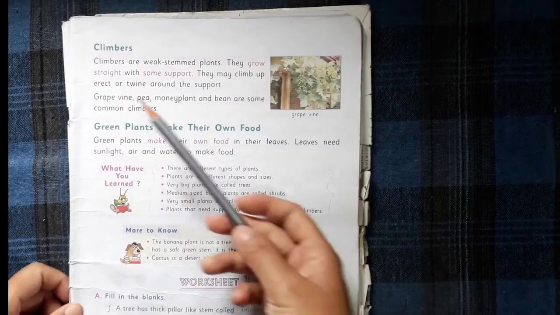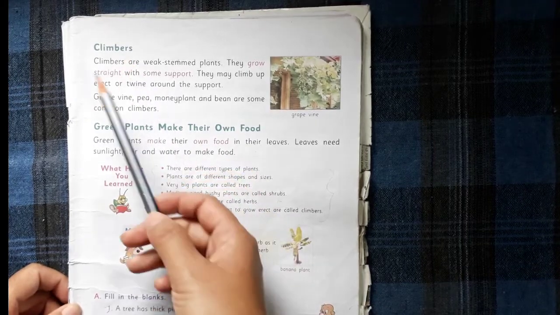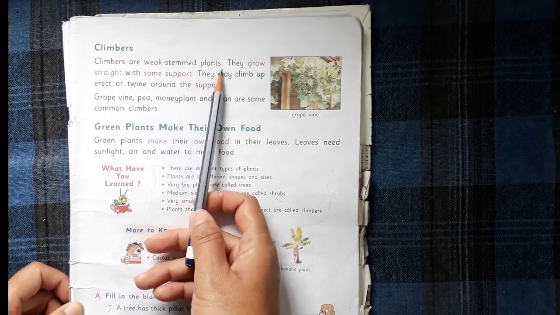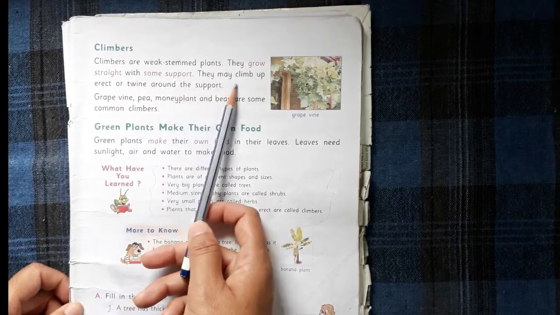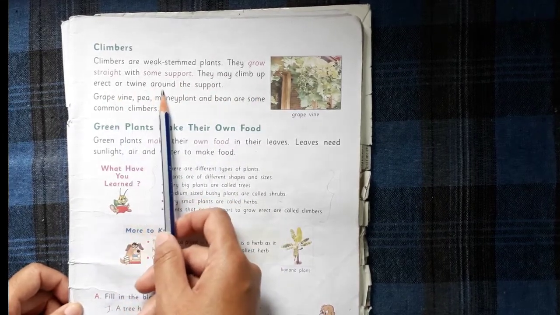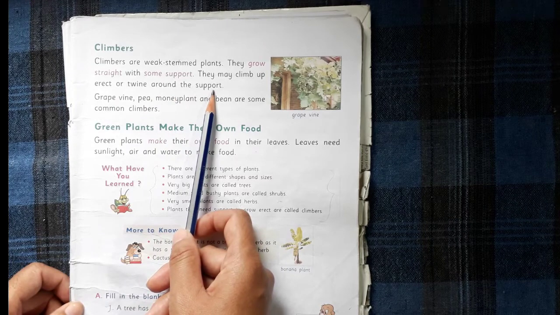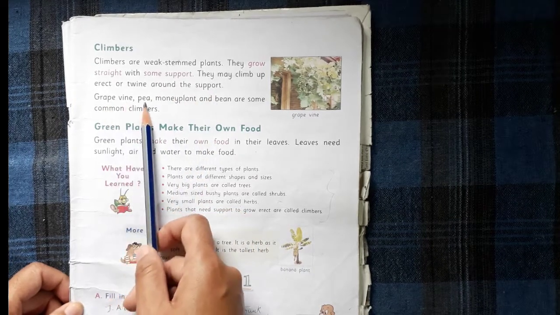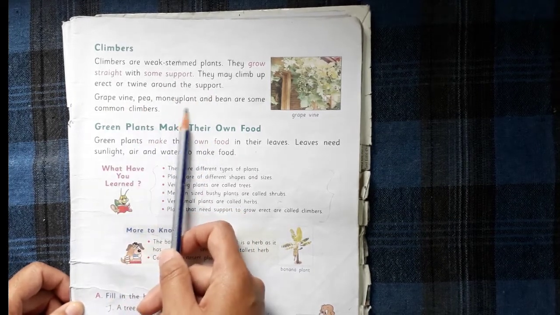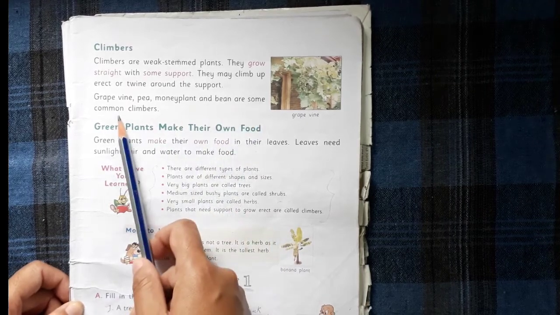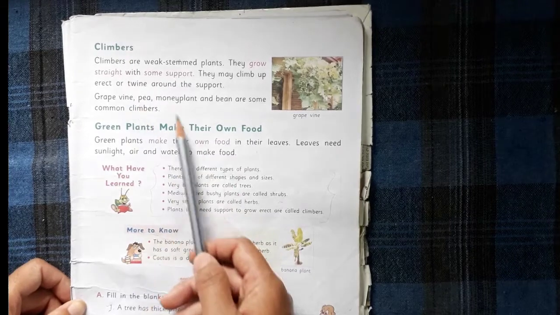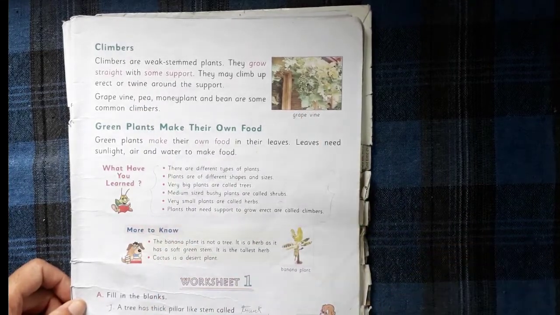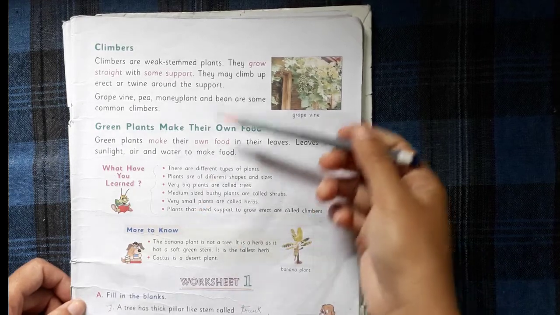Now the next point is climbers. Climbers are weak-stemmed plants. They grow straight with some support. They may climb up erect or twine around the support. Grapevine, pea, money plant and bean are some common climbers. Climbers also have weak stems and they cannot grow straight like trees.